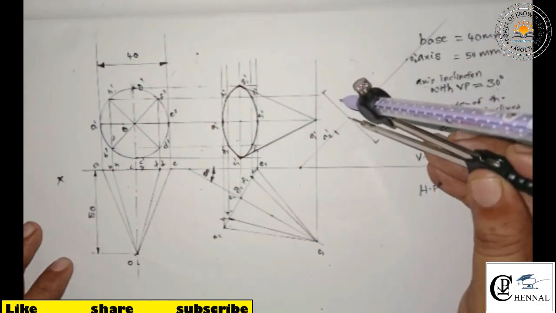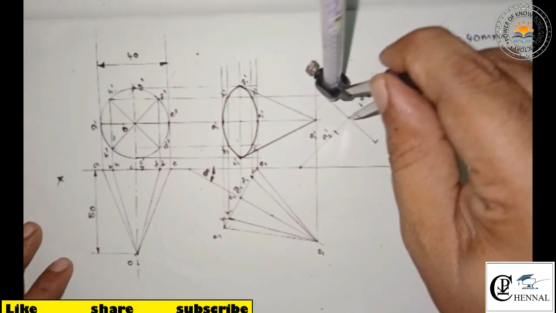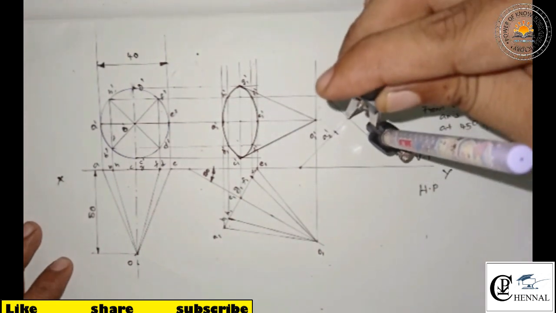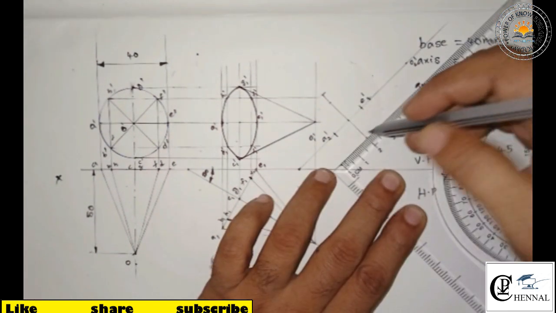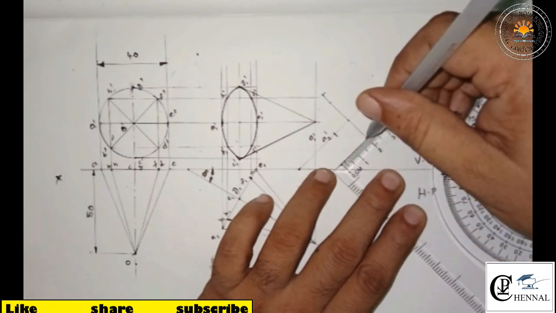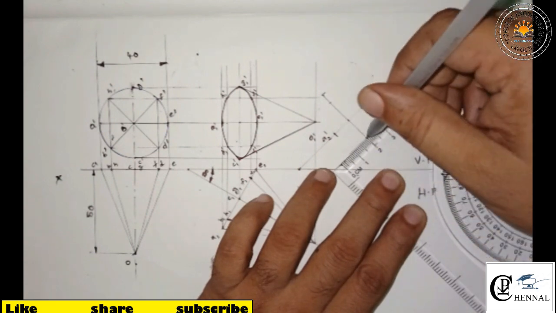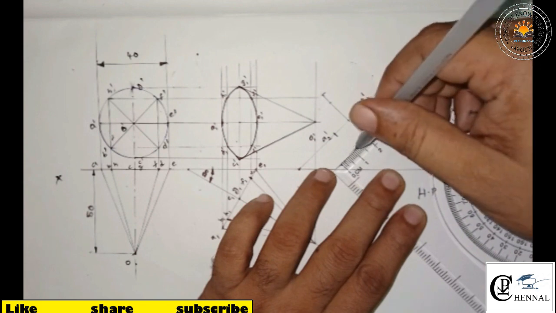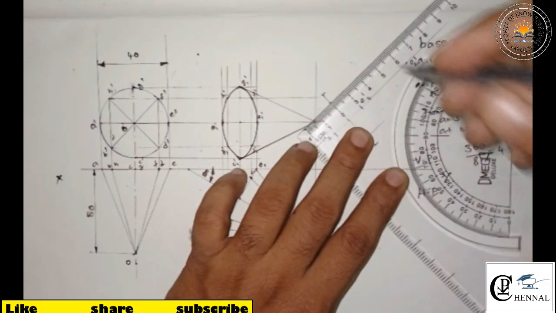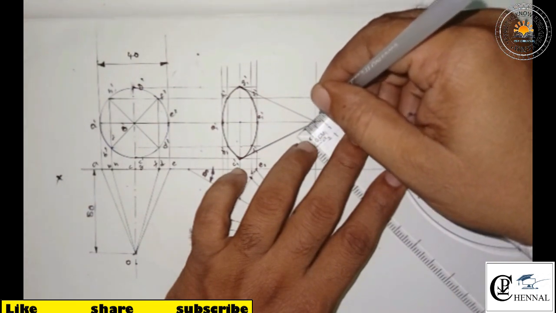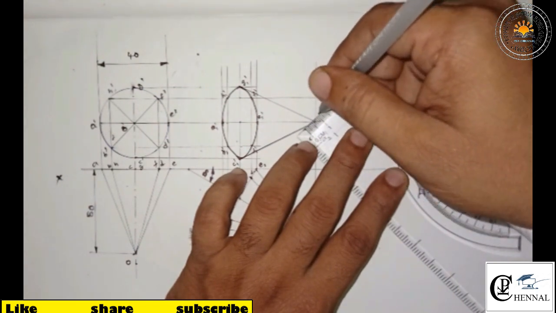So keep the mid point. So draw an arc here, draw an arc here. Okay, right. So with respect to this point draw one perpendicular here. Okay, right. With respect to this point, again draw one perpendicular, right?